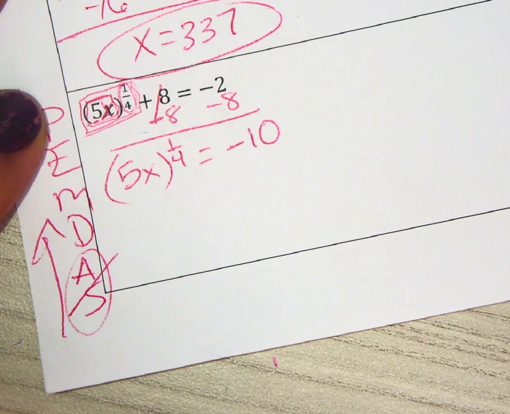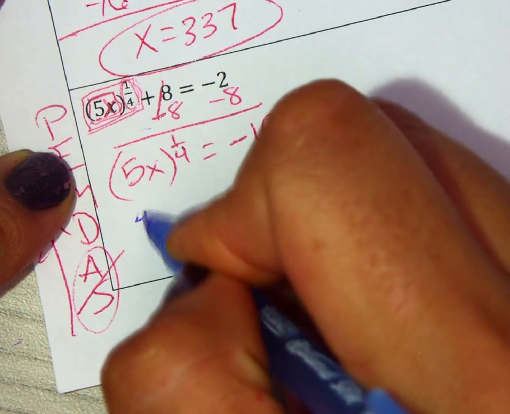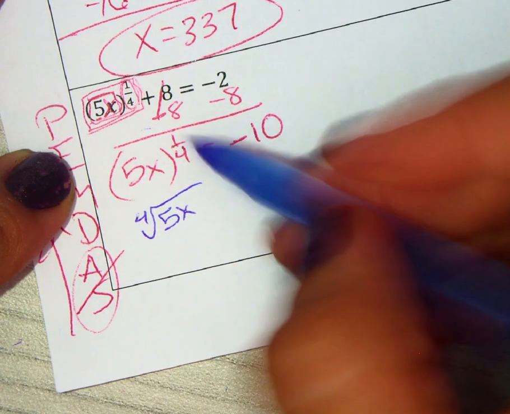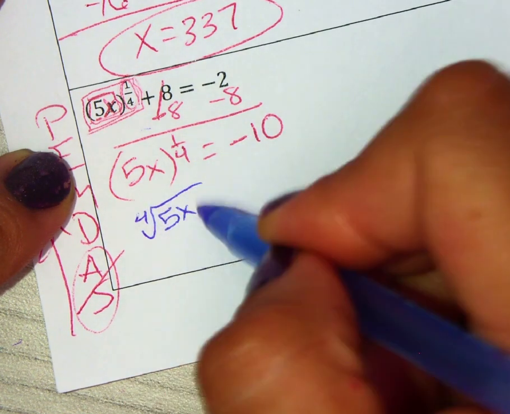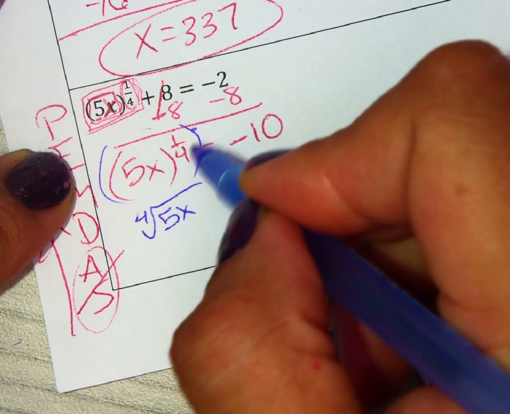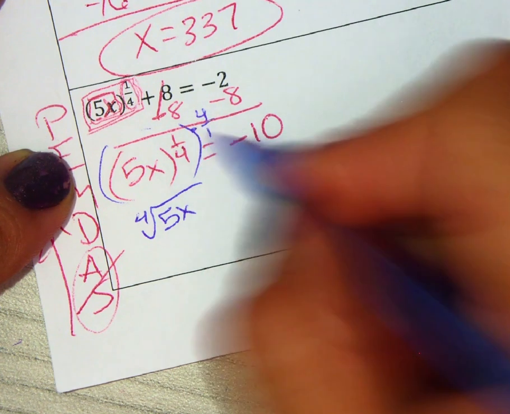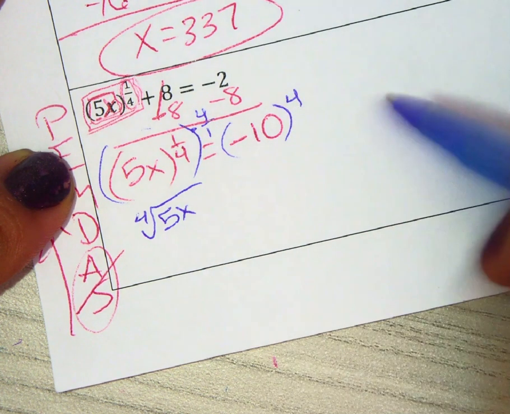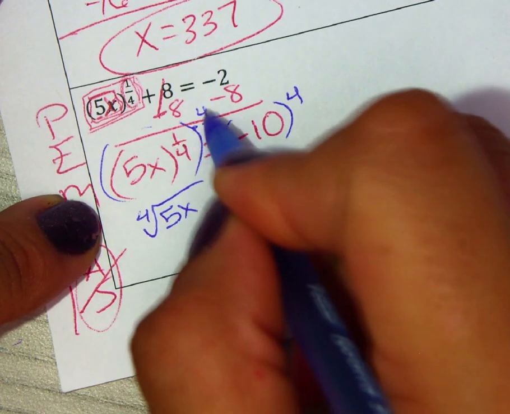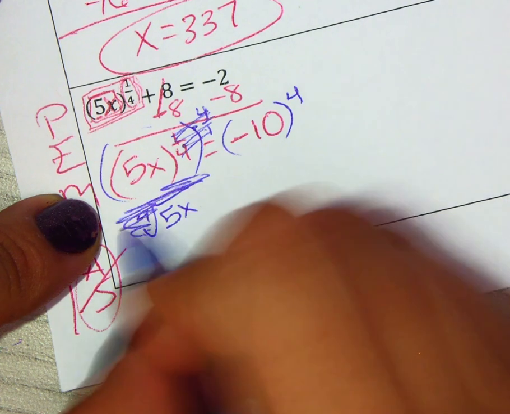After that, we need to look at the exponent of 1/4 and remember that that technically means the 4th root of 5x. Some of you want to rewrite it and then cancel the root, or some of you will remember to multiply times the reciprocal. 1/4 flips into 4/1, which is pretty much a whole number of 4. So we can just raise it to the power of 4. The 1/4 times 4/1 cancels each other, and you're left with 5x.